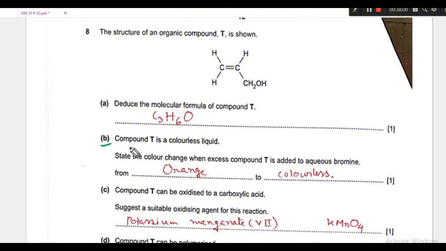Now B, compound T is a colorless liquid. State the color change when excess compound T is added to aqueous bromine. You know, compound T has a carbon-carbon double bond, so this is an unsaturated compound. If you add bromine water, aqueous bromine, the observation will be orange bromine solution turns colorless. So your observation will be orange to colorless. This is the alkene test. Any compound containing a carbon-carbon double bond, if you add aqueous bromine, the observation will be orange to colorless.